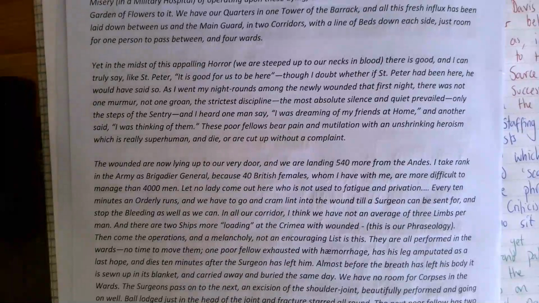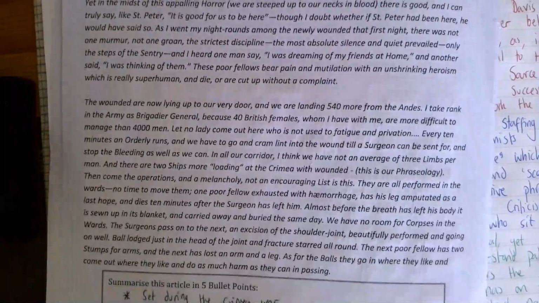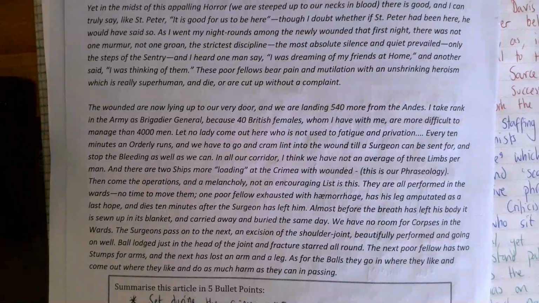The wounded are now lying up to our very door, and we are landing 540 more from Andes. I take rank in the army as a brigadier general, because 40 British females whom I have with me are more difficult to manage than 4,000 men. Let no lady come out here who is not used to fatigue and privation.